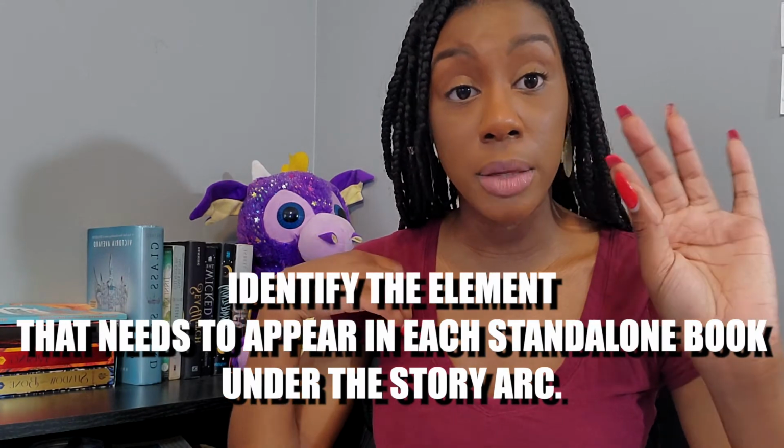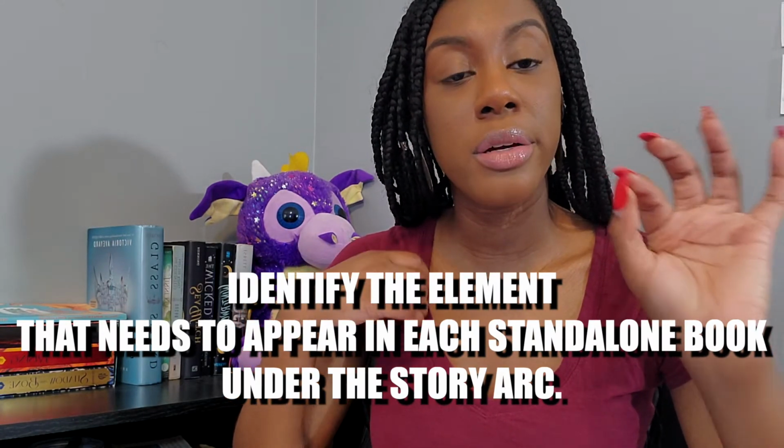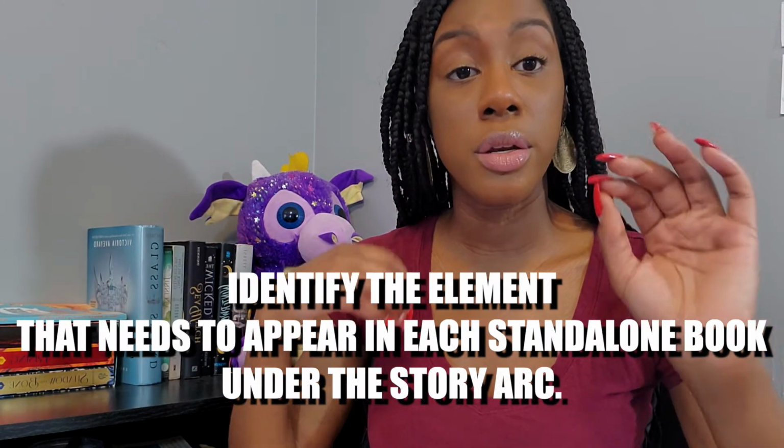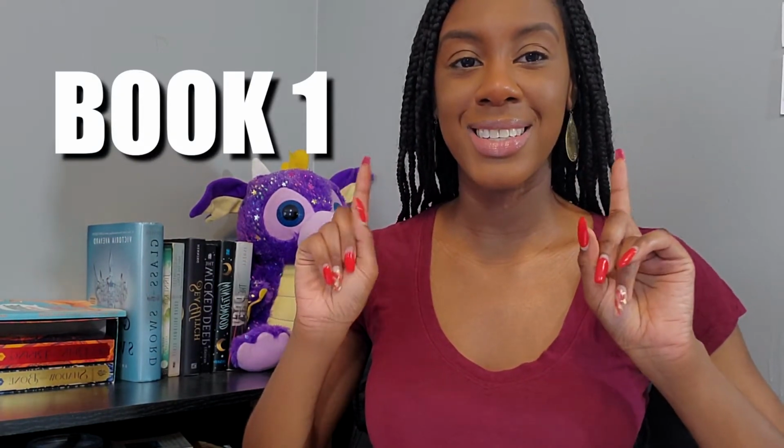The overall story arc for a serial or a trilogy is identifying the element that needs to appear in each of the books under the overall story arc, but not reach fruition until the final book. All story arcs originate in the first book, which also means that starting with the story arc is the goal before starting your story. The first book in plotting a serial.